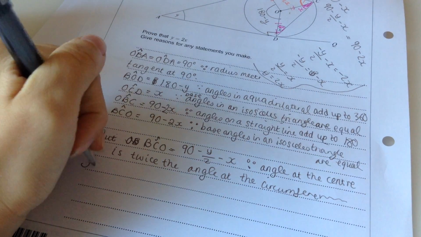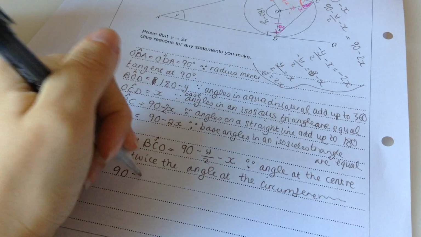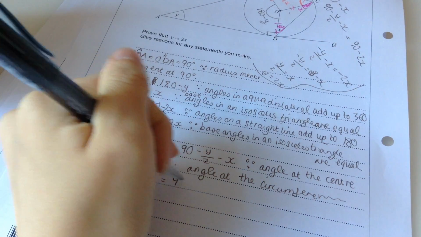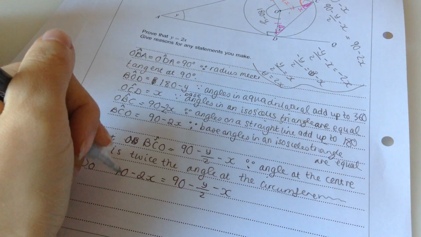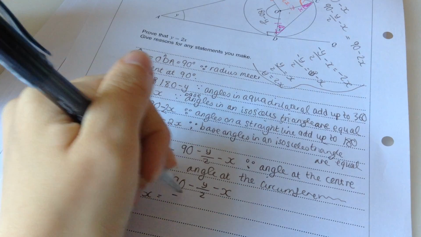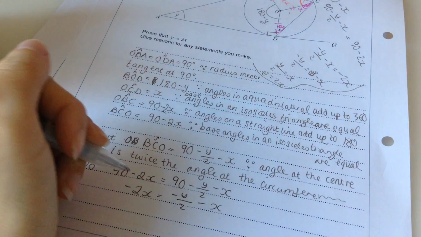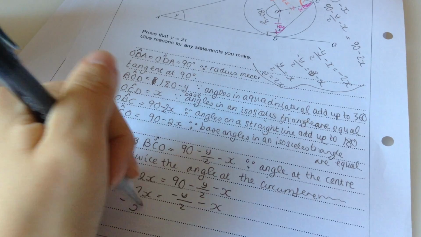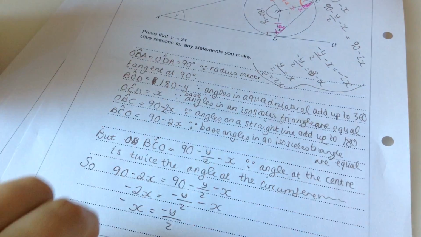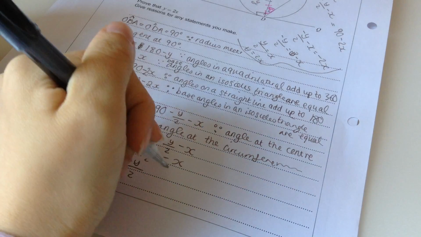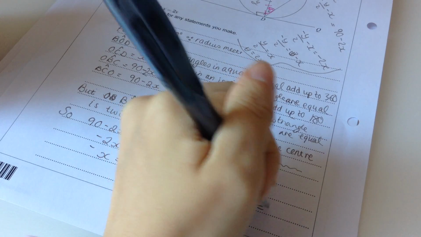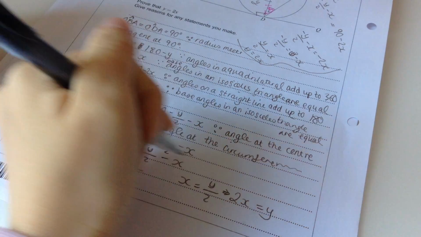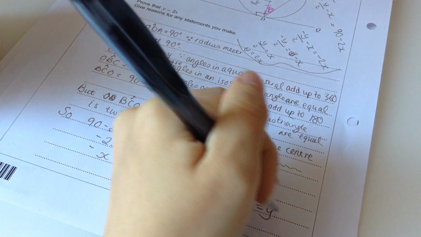So 90 minus 2x equals 90 minus y over 2 minus x. Take away 90. Let's add x to both sides. Let's make that like that, and then let's make that like that. Let's put some arrows in between. Proven. Done.